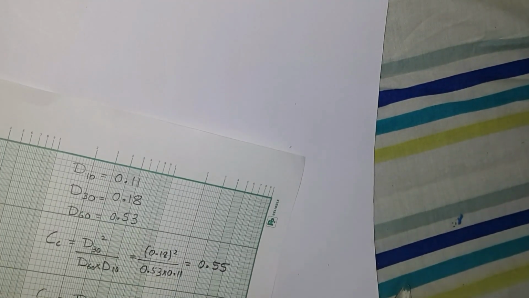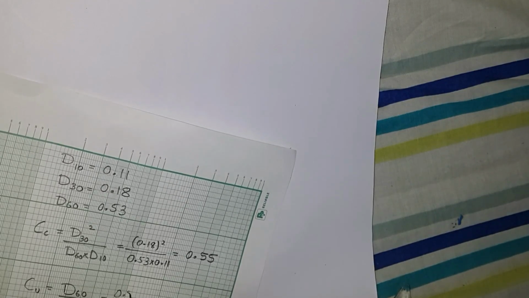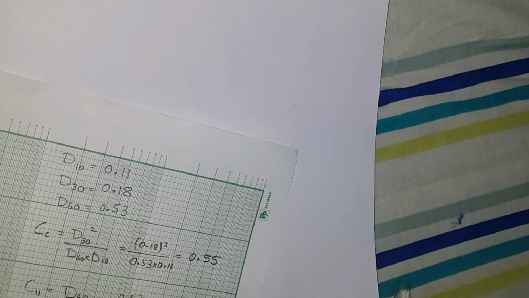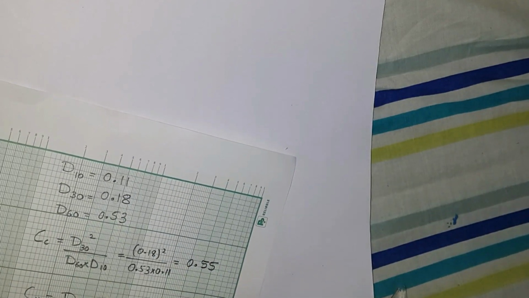Similarly, d60 by d10 is 0.53 divided by 0.11, which is 4.8.